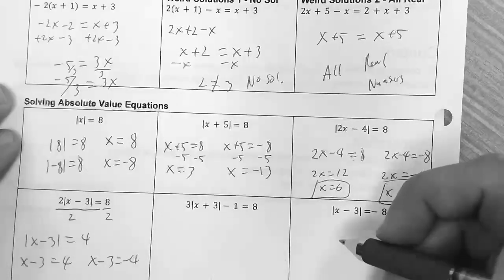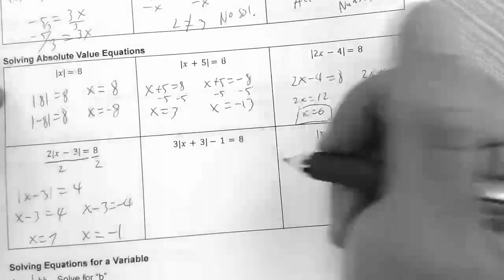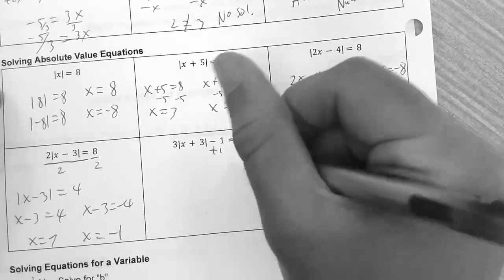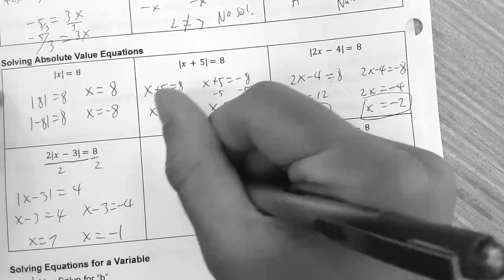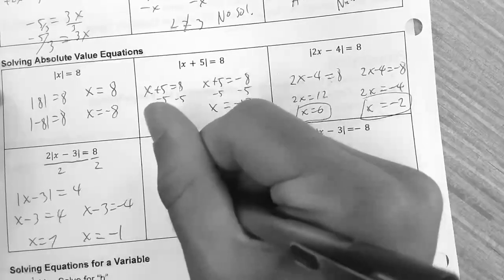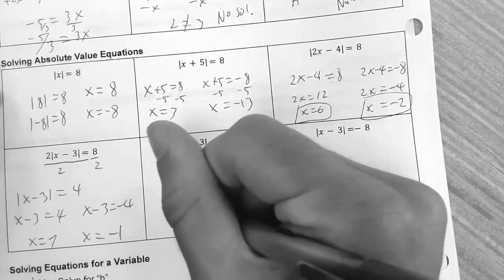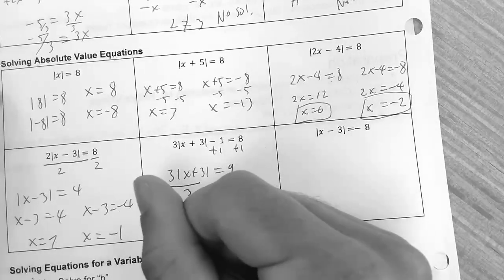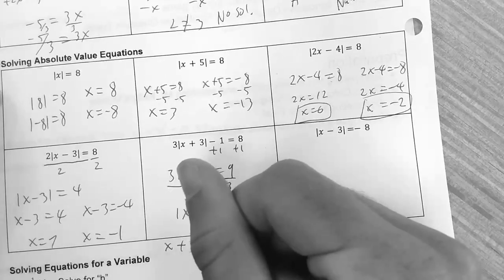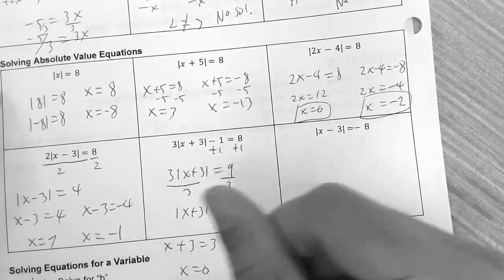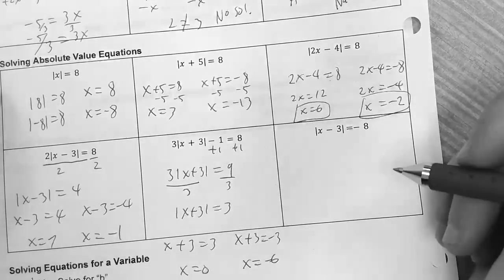Same thing here. We're going to get an absolute value alone before we set them equal. So plus 1 first, both sides. We're going to have 3 times absolute value of x plus 3 equals 9, and then divide by 3, and we have absolute value of x plus 3 equals 3. And then now I can write my two equations. x plus 3 equals 3, x plus 3 equals negative 3, x equals 0, x equals negative 6.